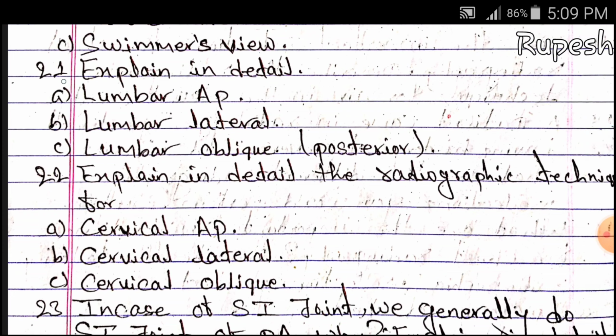Question number 21. Explain in detail. So point number A, lumbar AP. Point number B, lumbar lateral. Point number C, lumbar oblique.